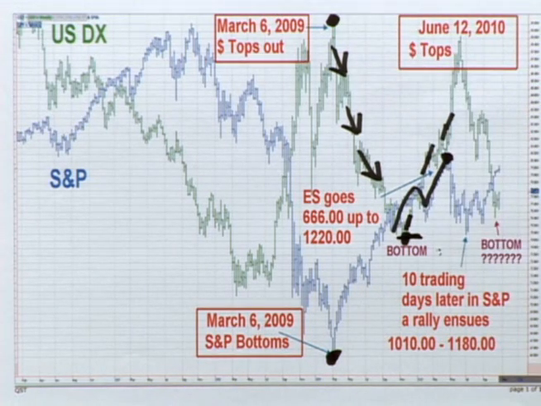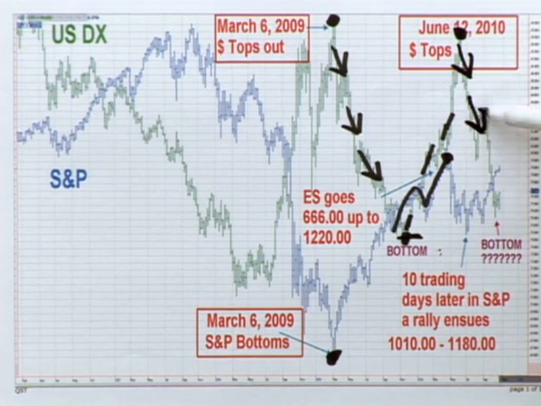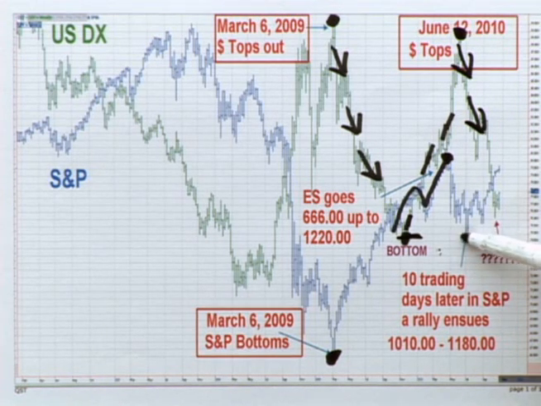Now I'm going to show you where we are today. Almost the exact same type of move. The dollar rallies all the way to June 12th. It rallies up to here. Then it starts a major decline. While it starts its major decline, the stock market bottoms out and starts to rally.